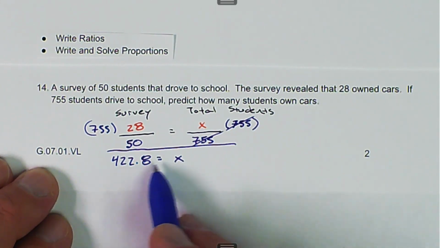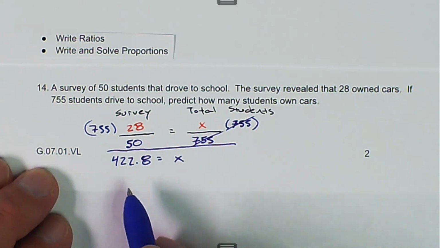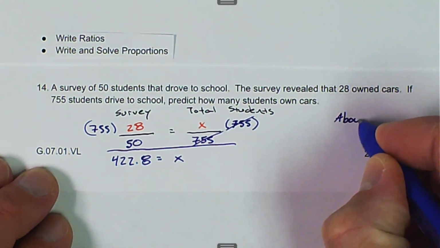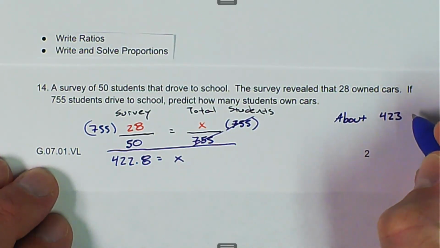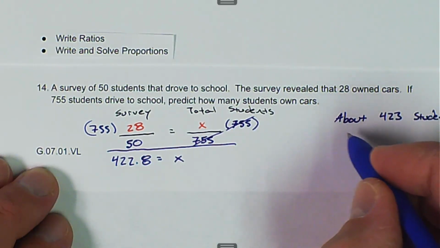So we can't have 0.8 of a student. So what we can do is approximate. So about 423 students own cars.